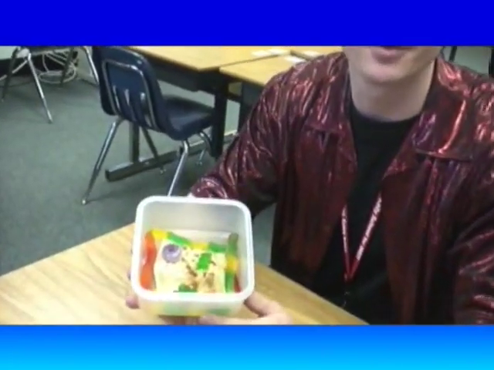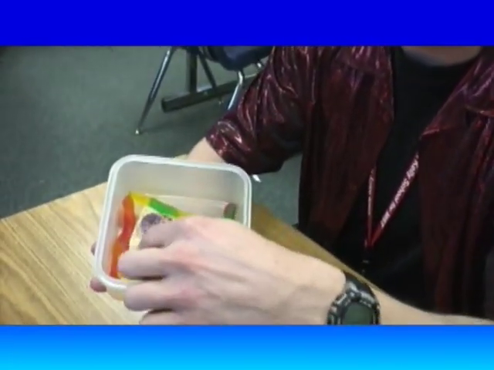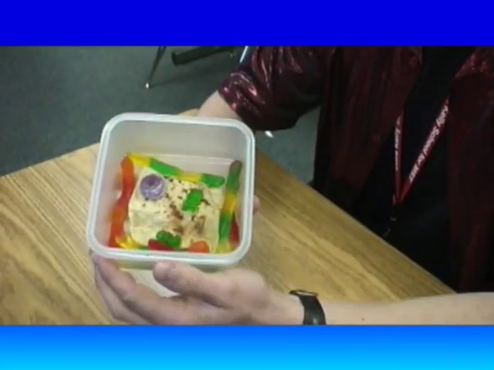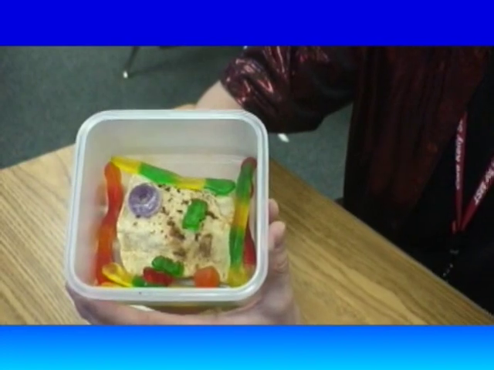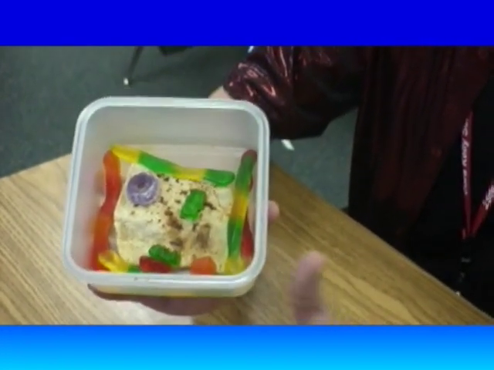So here what we have is a plant cell, and a plant cell has 2 extra parts that an animal cell doesn't. It has the chloroplast, which creates food. Animal cells don't need to create their own food. And it has a cell wall, which gives it its shape and protects it. Plant cells tend to be rectangular or square in shape. Animal cells are all kind of different shapes.